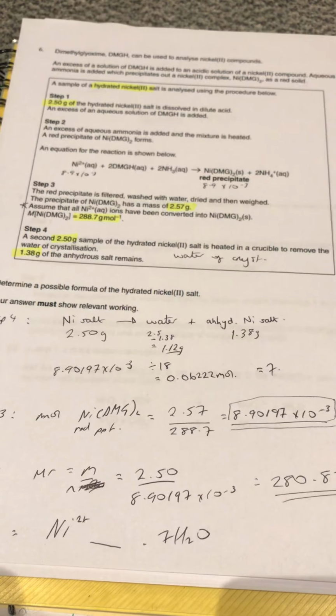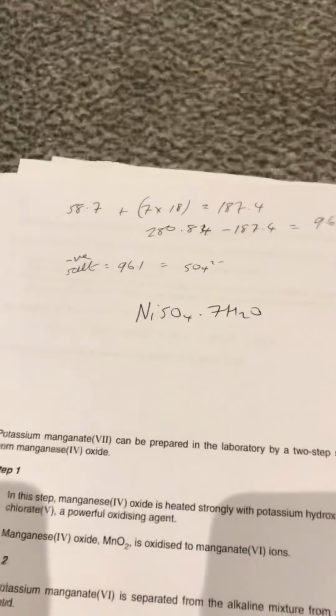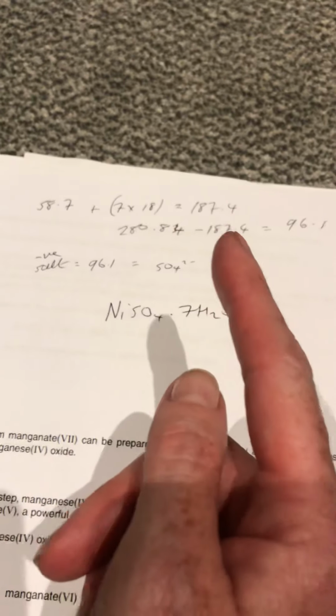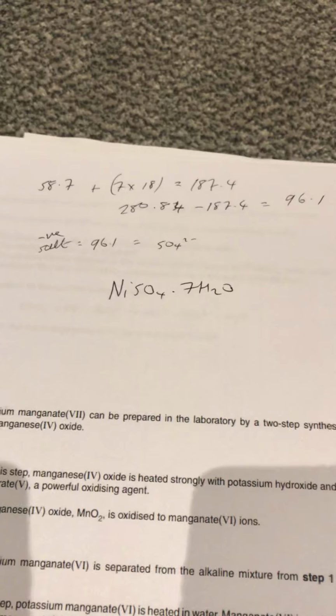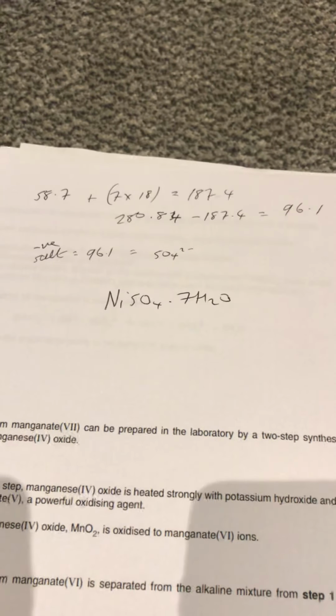Next you just have to work out what the negative ion is. 58.7, which is your nickel, plus 7 lots of water, adds up to 187.4.